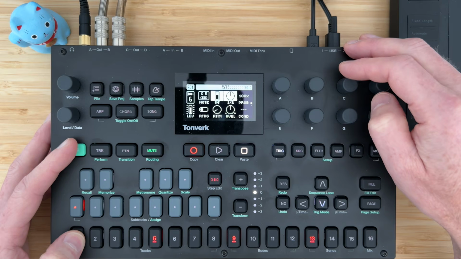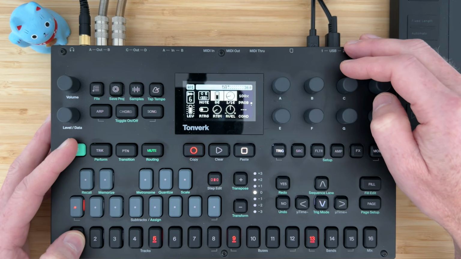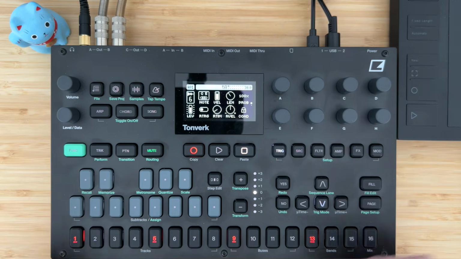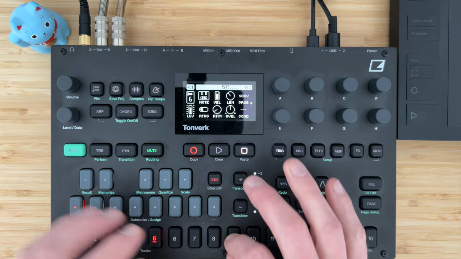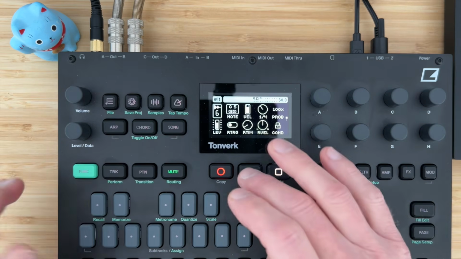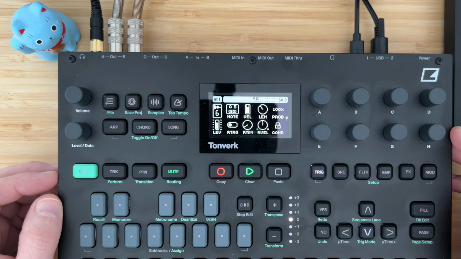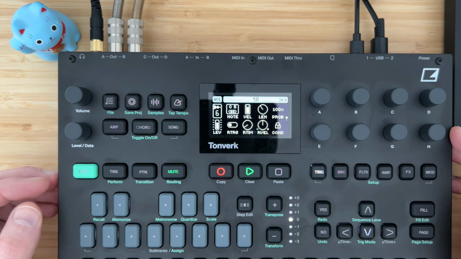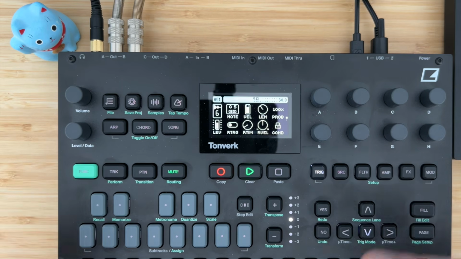I can set this down to maybe an 8th note. Let's go to a 16th note. I'll do the same for this one here. I'll also set this to a 16th. So now we have a series of longer and shorter notes.